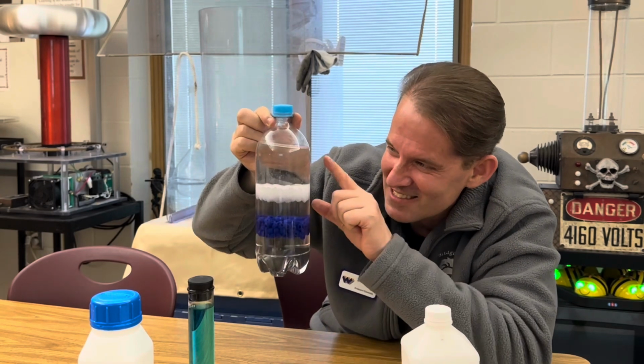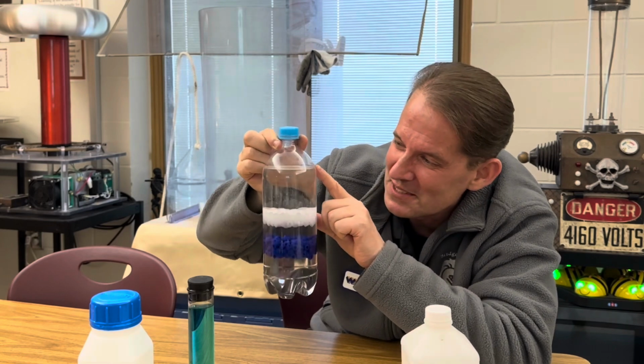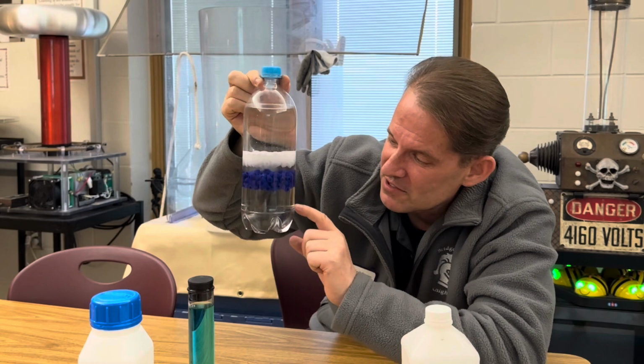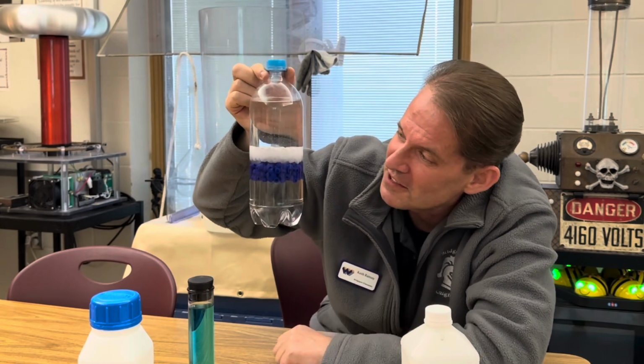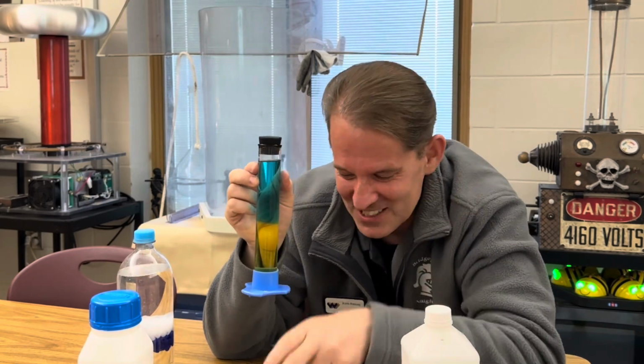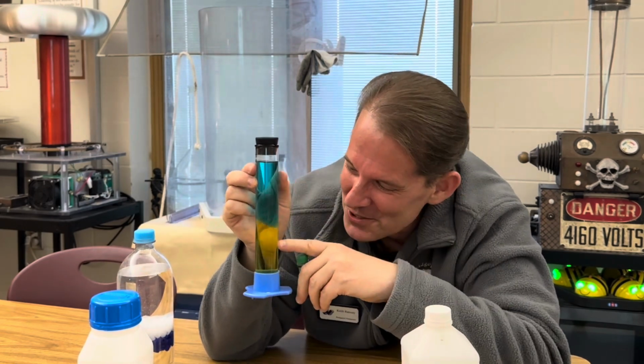But here again, it's an example of miscibility. I have alcohol, which is non-polar, and I have salt water, which is a polar molecule here on the bottom. Pretty cool. What I love about this is how the color changes from green to blue and yellow.